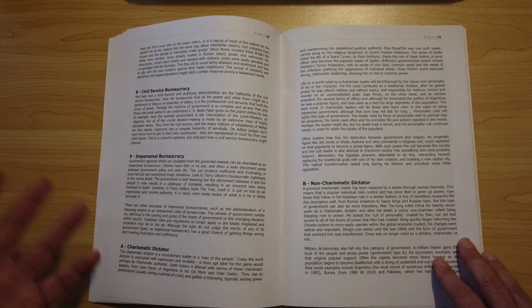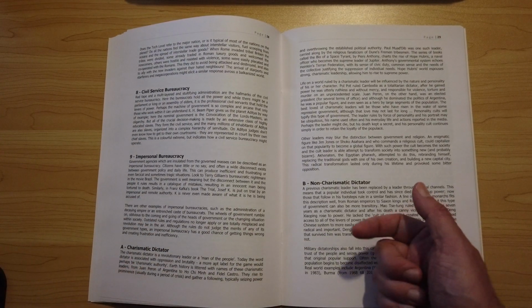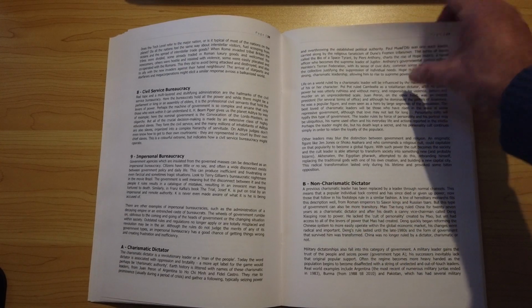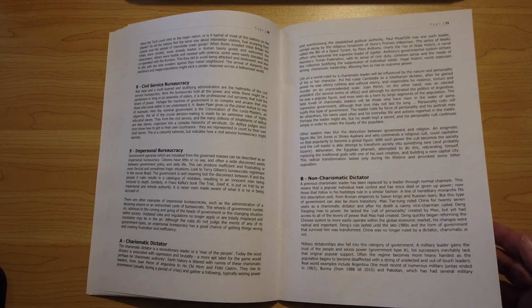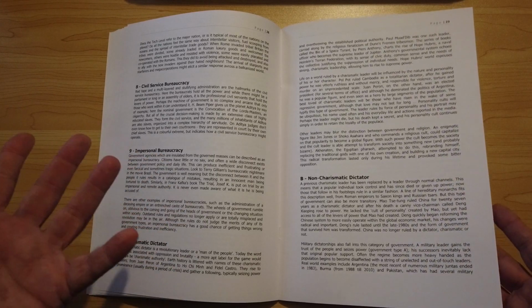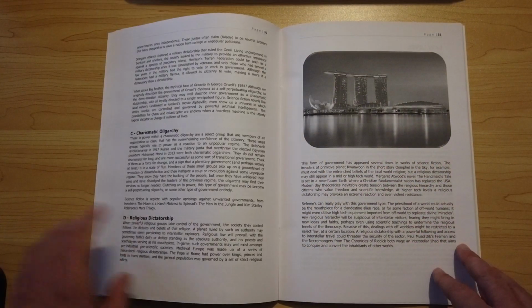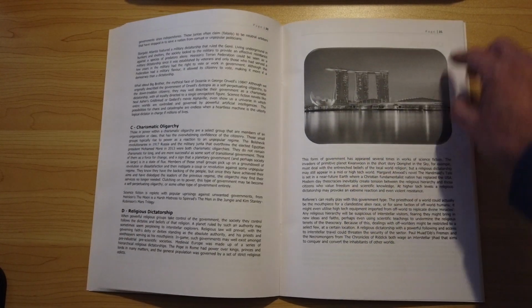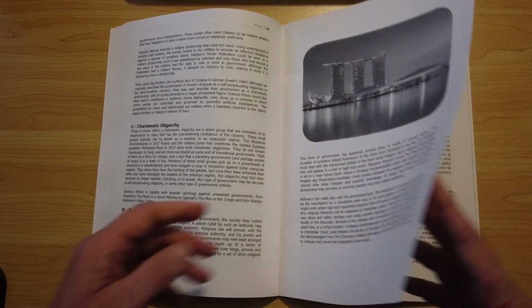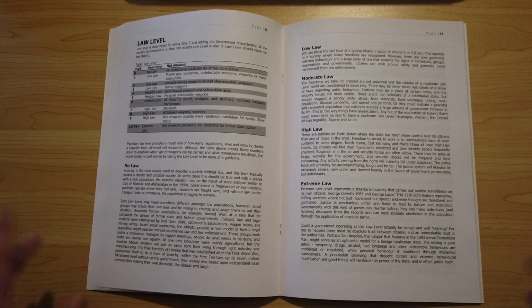A civil service bureaucracy, all the different ones. Charismatic dictator versus a non-charismatic dictator. What do those different things mean? What would it mean for the government, and more importantly, for your characters when they visit a planet that has this government? A charismatic oligarchy and a religious dictatorship. And a lovely picture of Singapore. No comment on that.